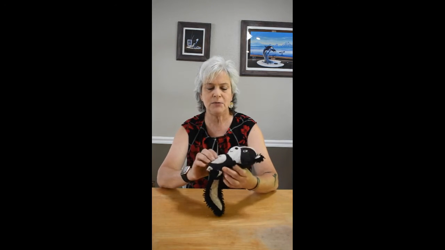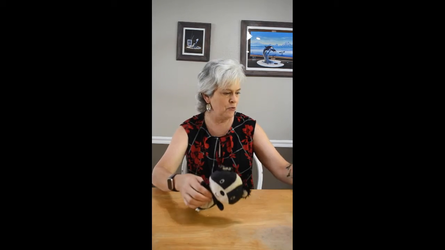So what we're going to do is dissect these toys so we can look at the noise maker. Now this one has seen better days. He's missing an ear and he's missing his paws, but he does still work. So we are going to cut him open and take out his noise maker so we can see what the science behind it is.